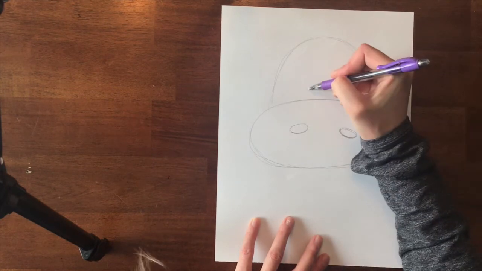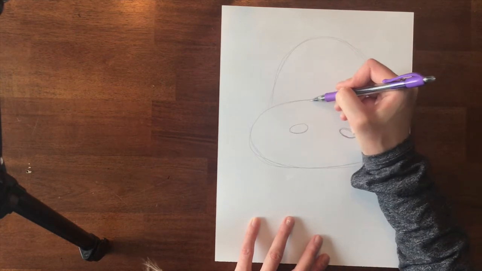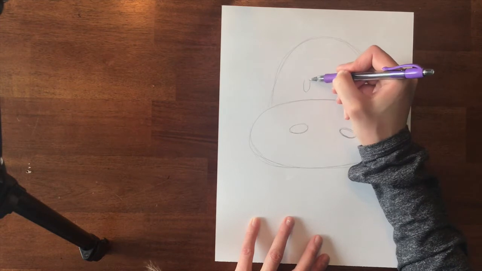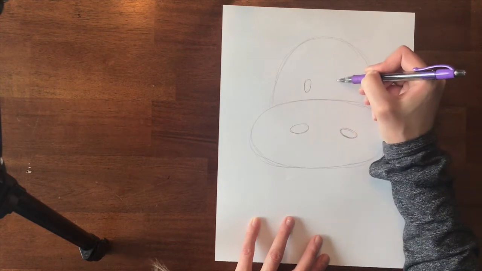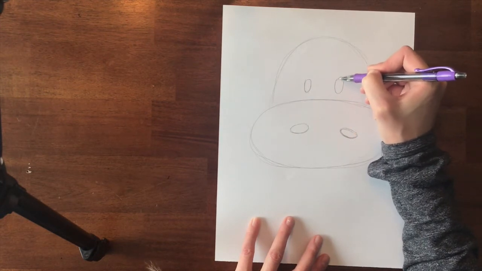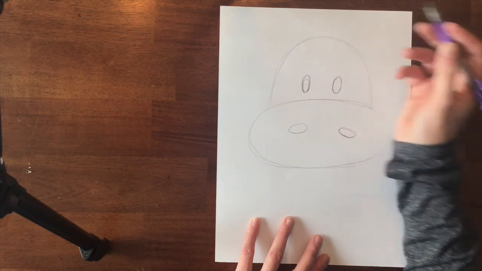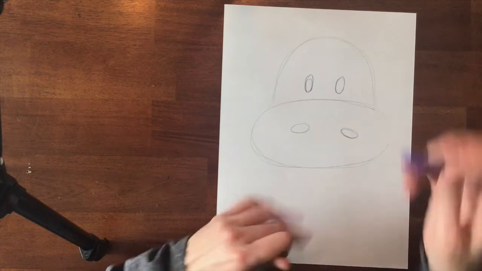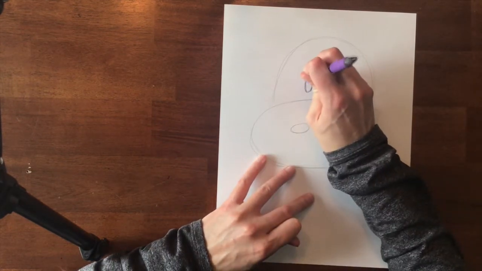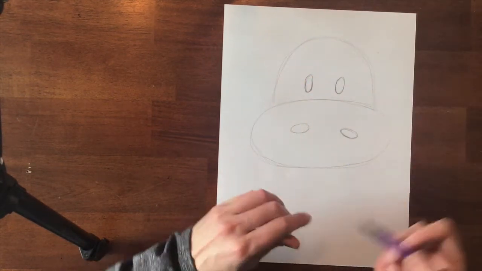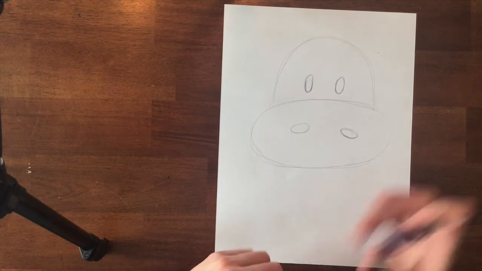Okay, now inside that, just above this line, you're going to make two more ovals that are going up and down, like that. That's going to be your giraffe's eyes. And then we need to add some ears.